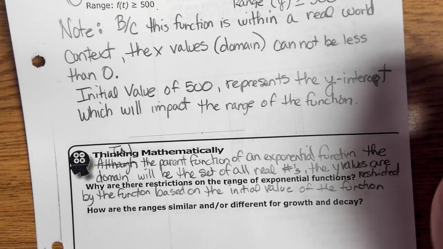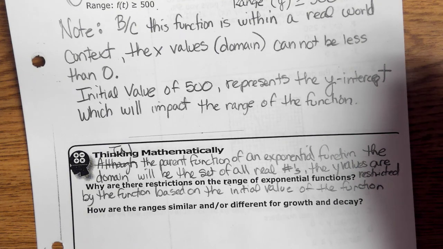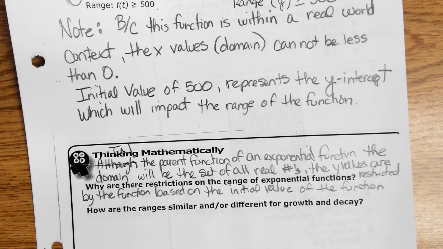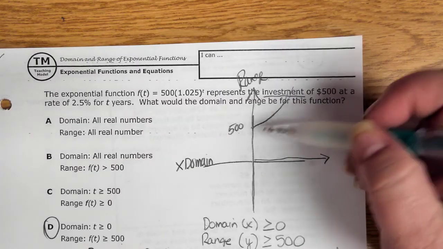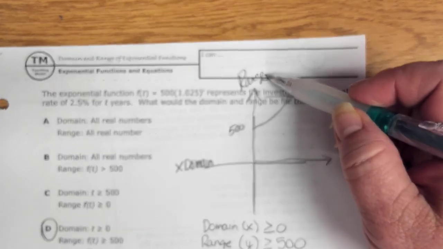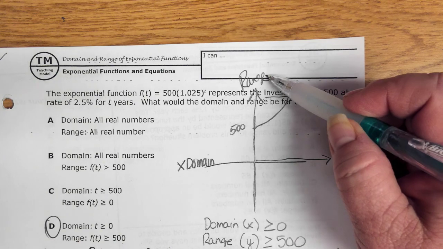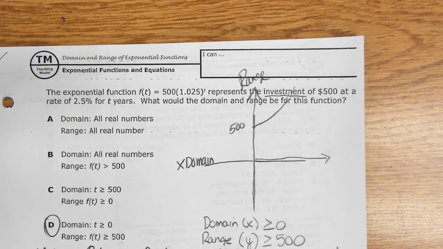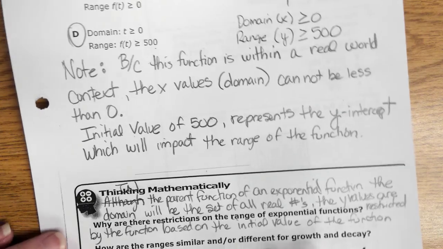But when you have a parent function, the domain is always going to be the set of real numbers. The range will always be restricted, all right, based on where the graph of your line, where that initial value is, where it crosses your y-intercept, okay? Now, if you have a growth situation, it'll obviously be that number or larger. If you had a decay situation, it would be that number or smaller for your range. And that's what we're going to talk about back down here.